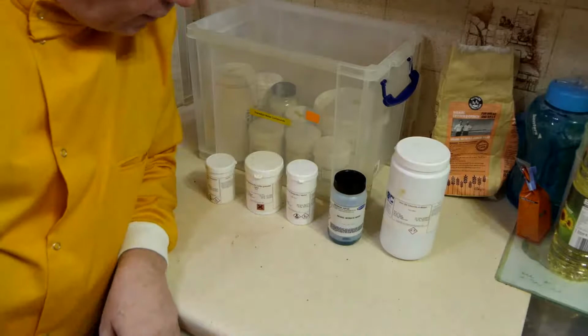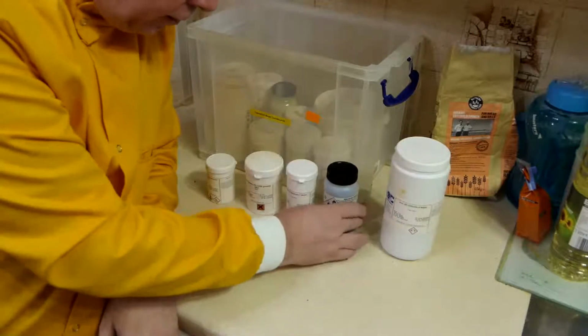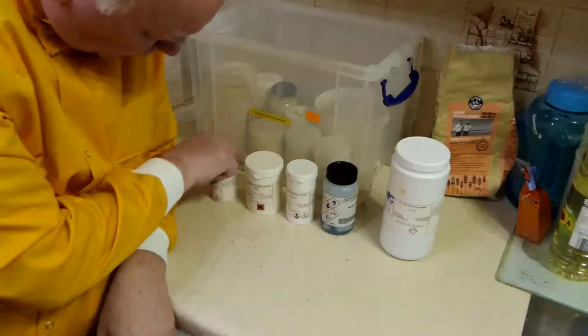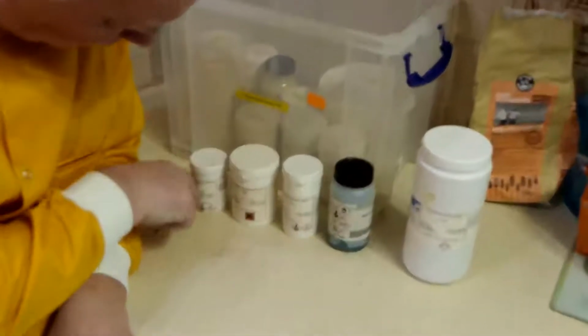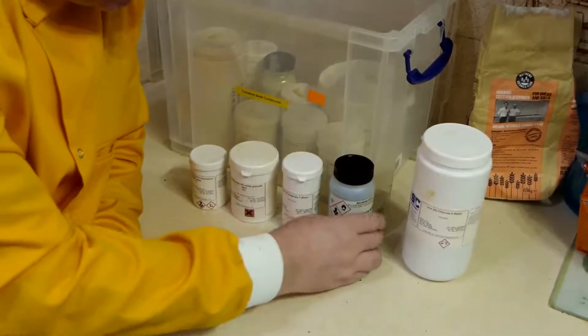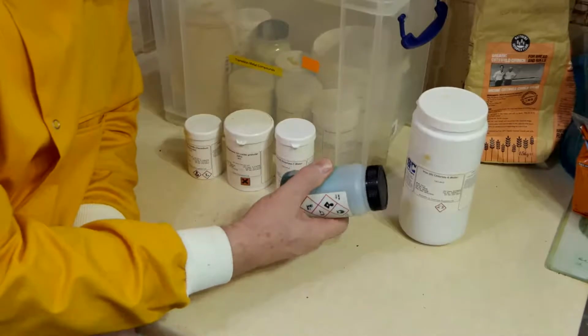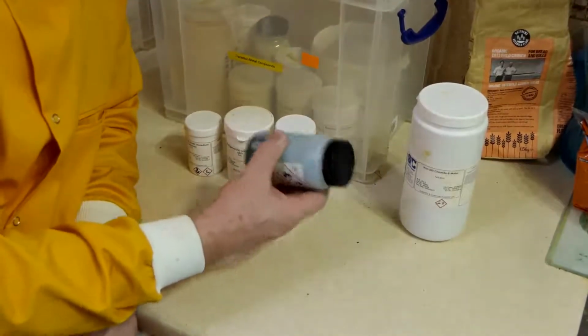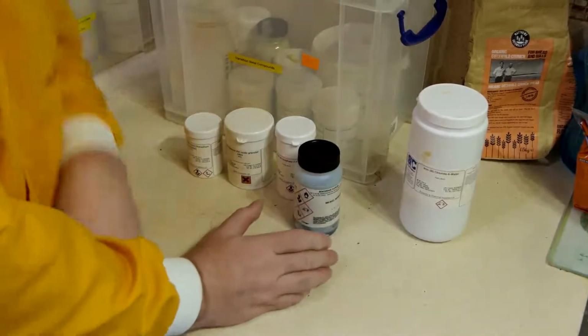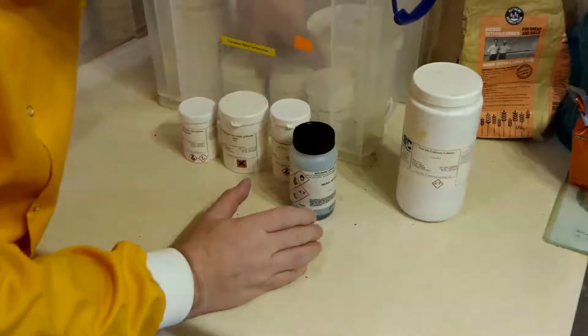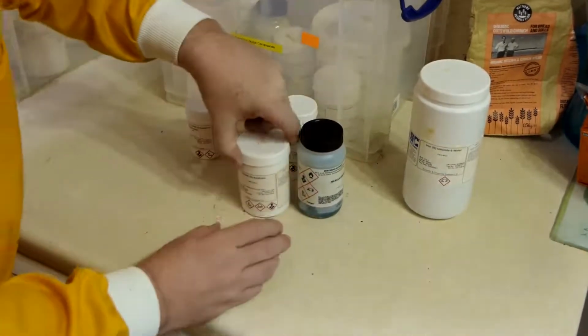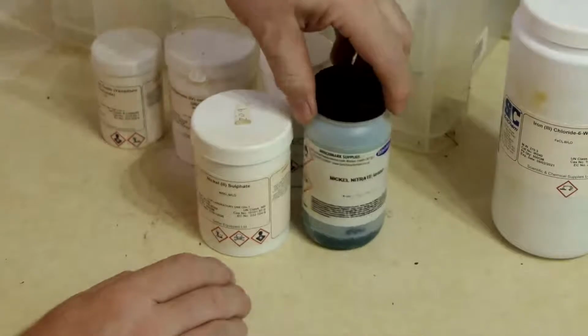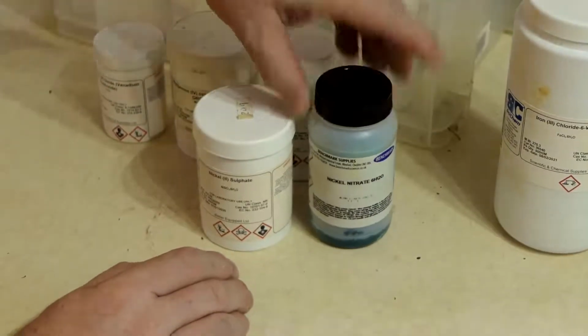Right. Most of them come with warnings on them for being particularly dangerous. Of the most dangerous, I suppose, nickel is one of the most dangerous. Here we are. This is nickel sulfate. This is nickel nitrate.